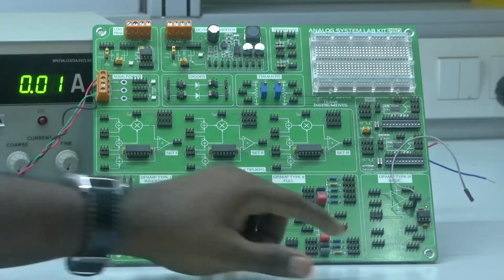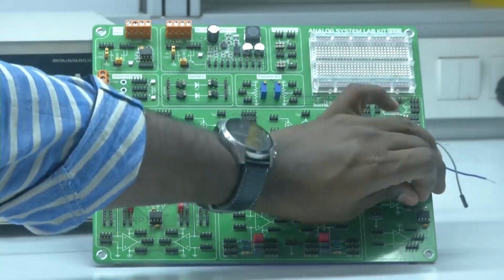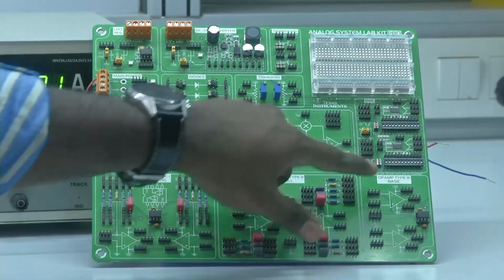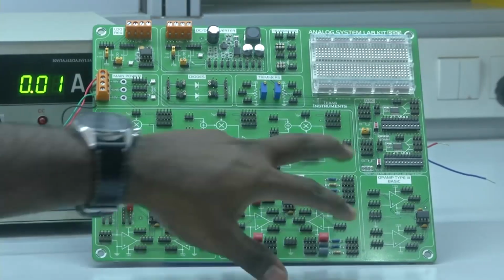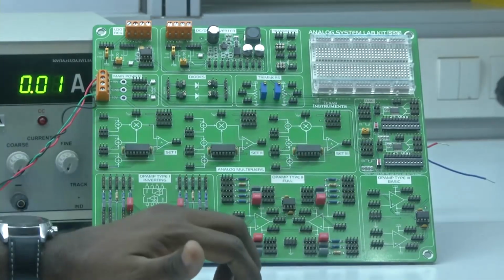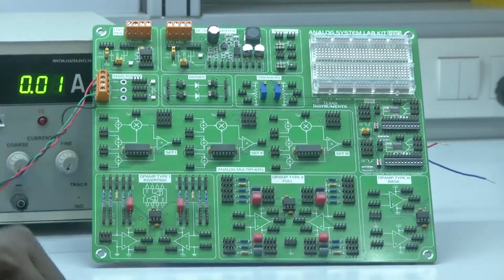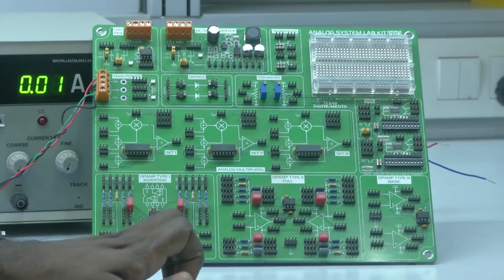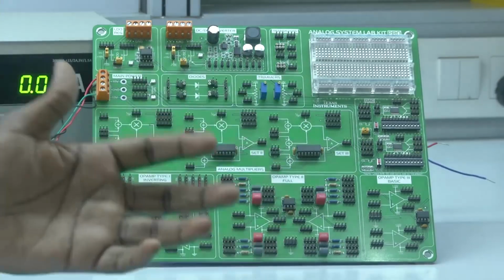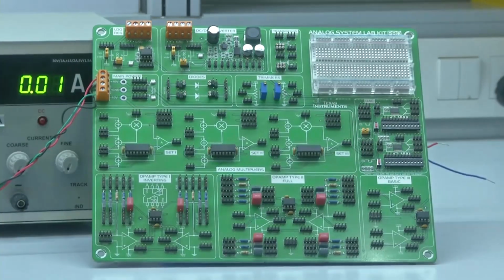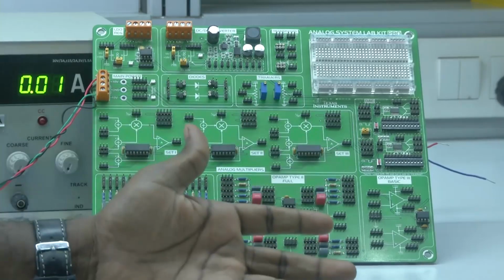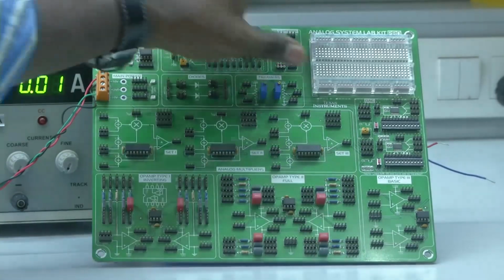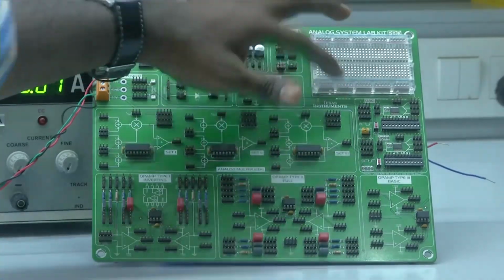Along with these 2 other types of op-amp subsystem, there is op-amp type 3 basic, where it has only the input and output connections without any resistances and capacitances. So the basic design can be completely implemented, but any resistance or any passive elements that you have to use has to be connected using this.